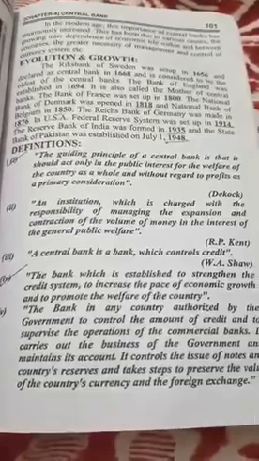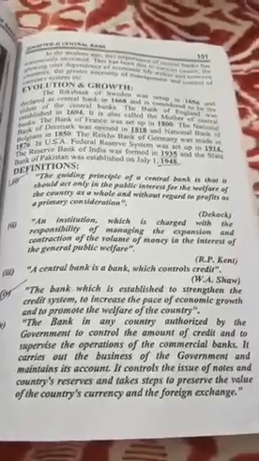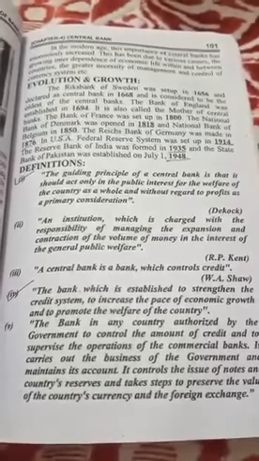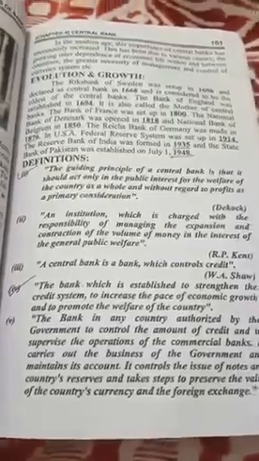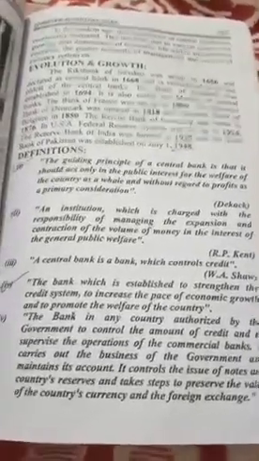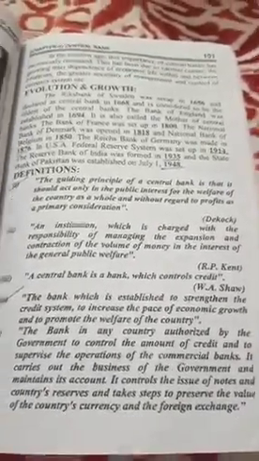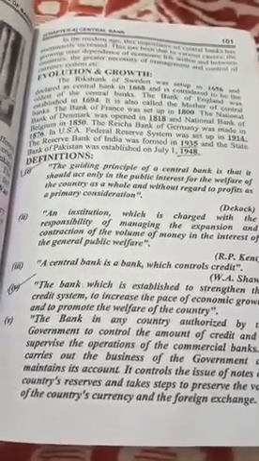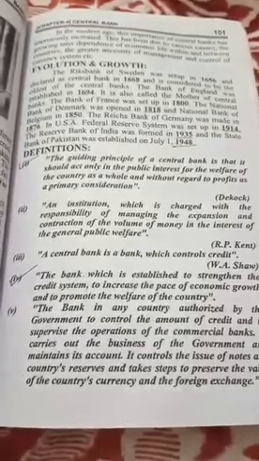The guiding principle of central bank is that it should act only in the public interest for the welfare of the country as a whole and without regard to profit as a primary consideration. An institution which is charged with the responsibility of managing the expansion and contraction of the volume of money in the interest of the general public welfare. A central bank is a bank which controls credit.